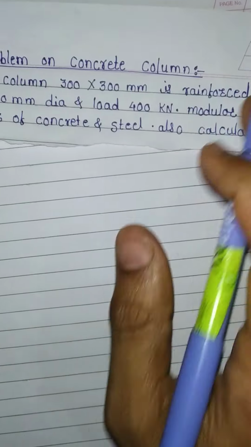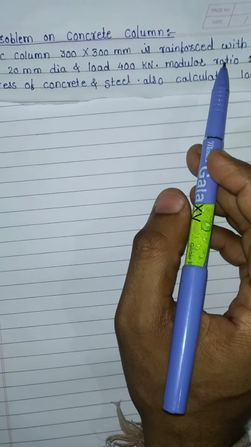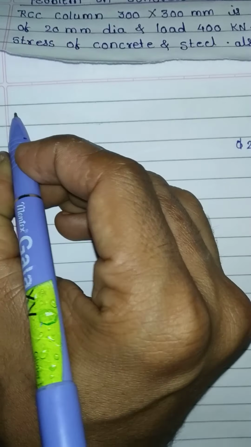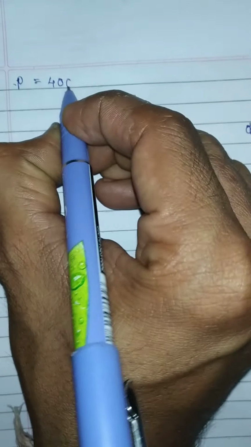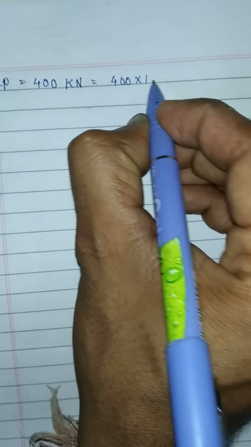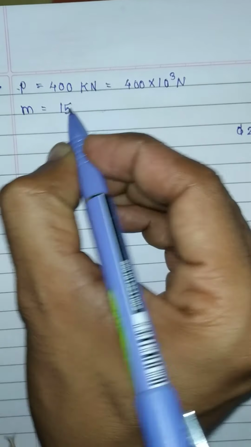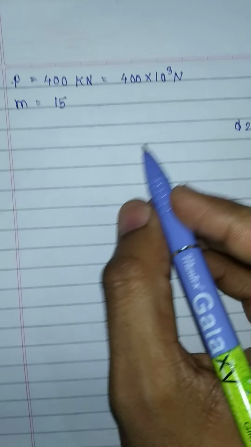First of all, in this problem the RCC column is 300 mm into 300 mm, reinforced with diameter 20 mm bars, and load 400 kilonewton. We are given that load P is equal to 400 kilonewton. We have to convert this to Newton: 400 into 10 raised to 3 Newton. Modular ratio m is equal to 15. We have to calculate the stresses in steel and concrete.